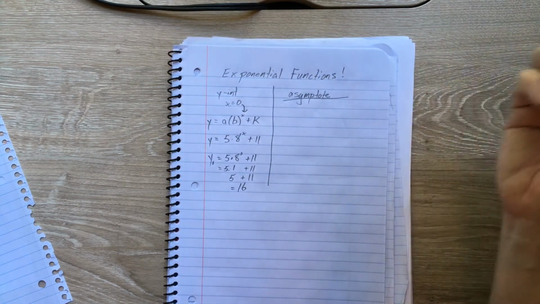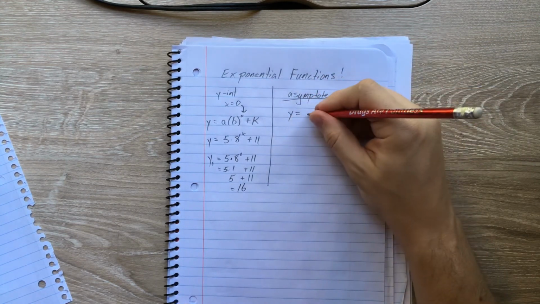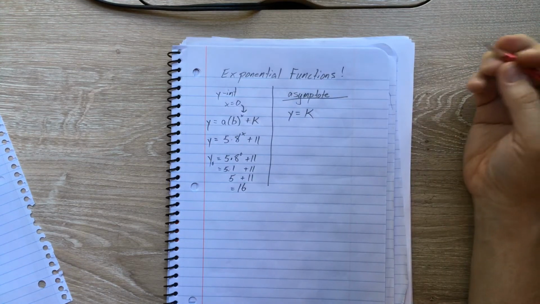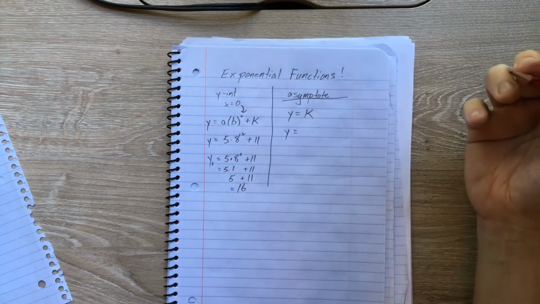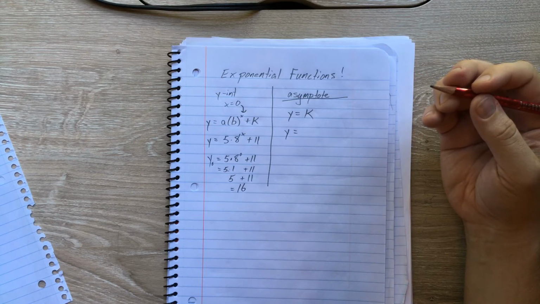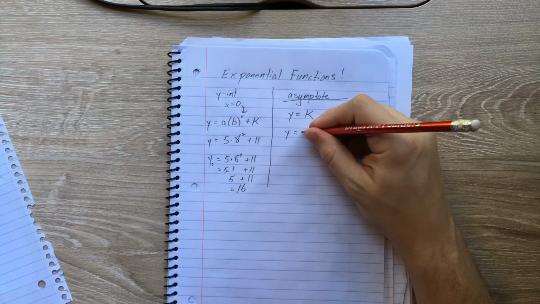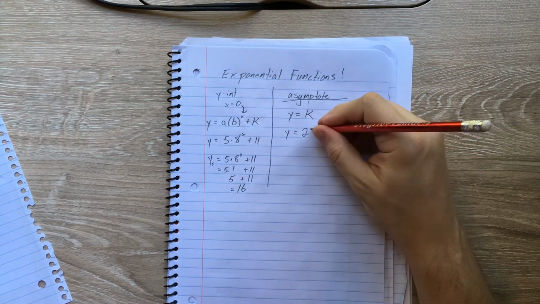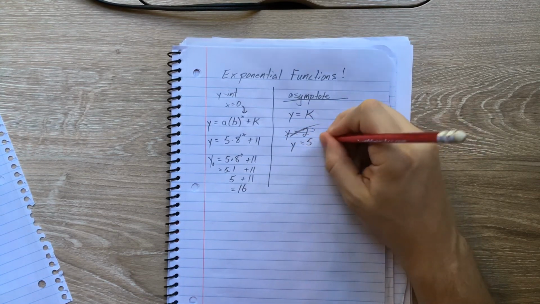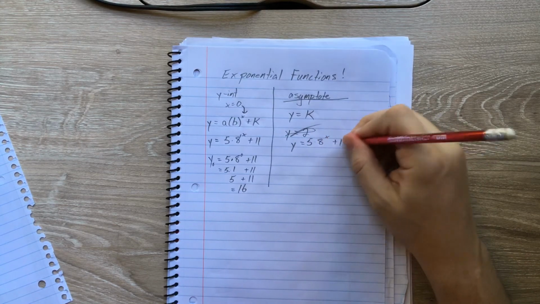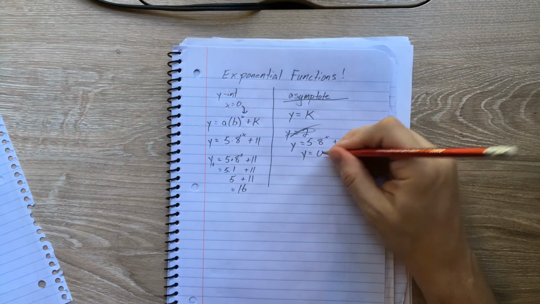The asymptote is possibly even easier because it's really going to be just the line y equals k. So again, normally this is going to be a case of 0. It's usually y equals 0, but it could be something else. For example, if I use this other example I had here, y equals 5 times 8 raised to the x plus 11, the asymptote of this function is the line y equals 11.